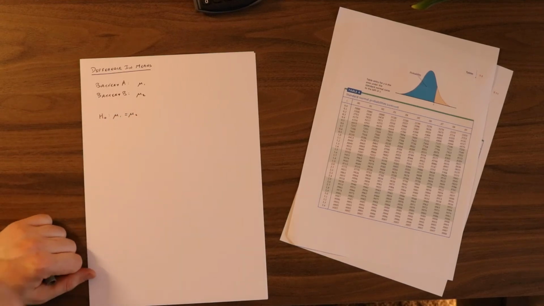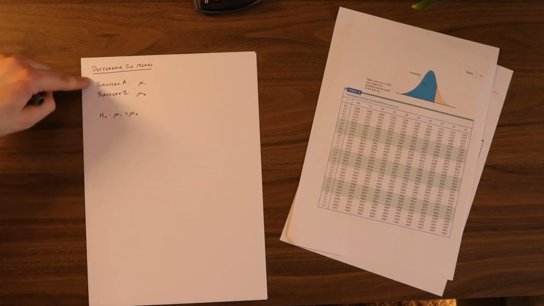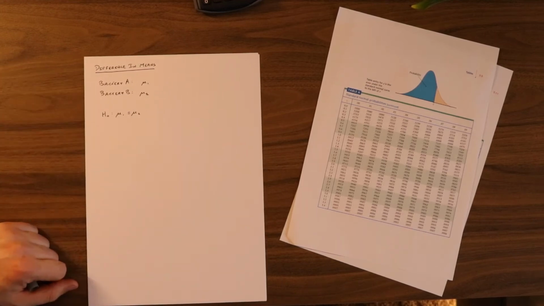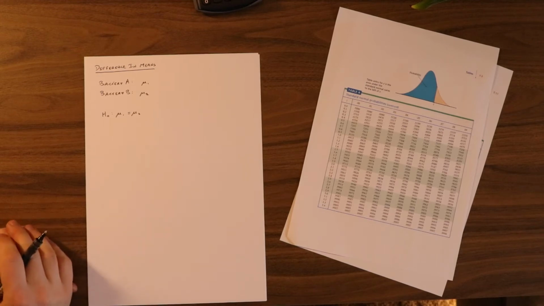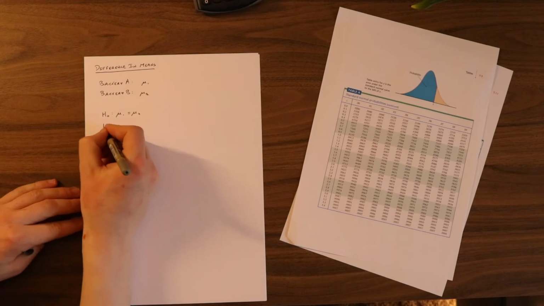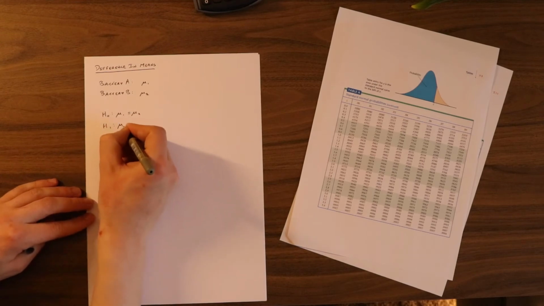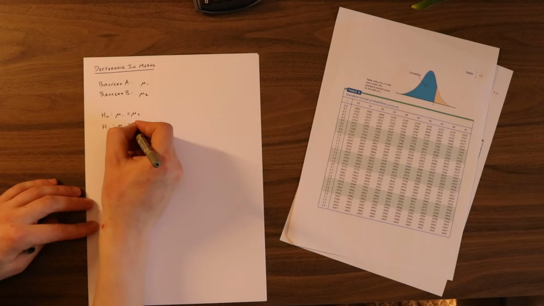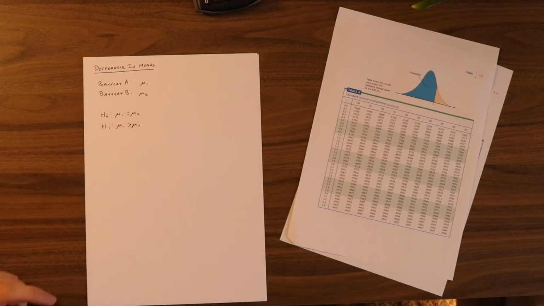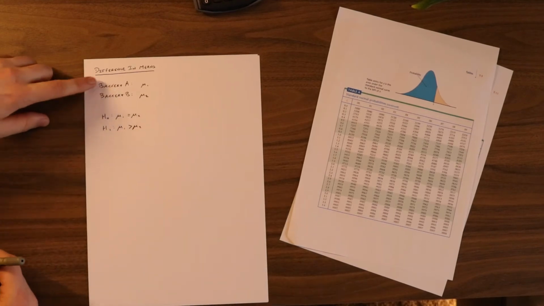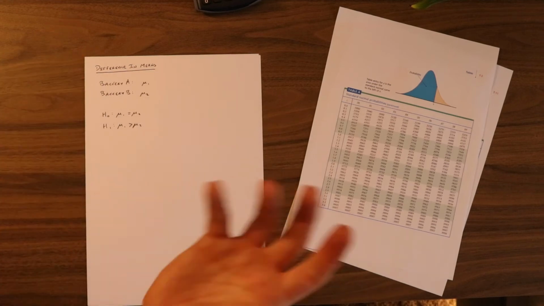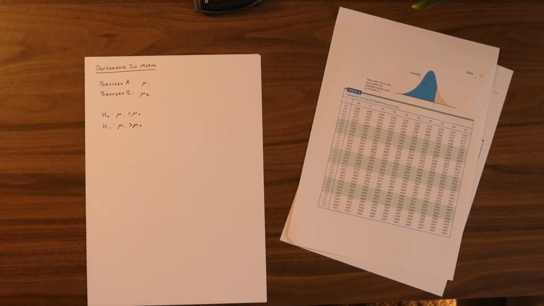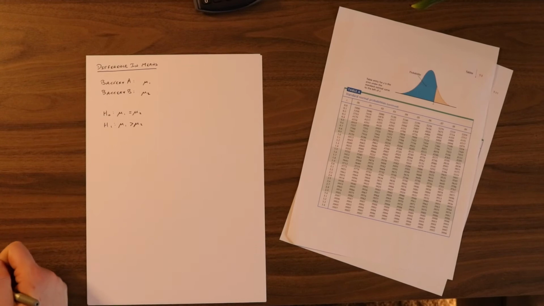But let's suppose, just because I've used each of these two batteries, I think that battery A is slightly better than battery B. In other words, it lasts longer. So that is going to be my alternative hypothesis, that the mean lifetime of battery 1 is actually longer than the mean lifetime of battery 2. So even though on the back of the package they say there shouldn't be any difference between them, same price, everything like that, I think that actually one is slightly better than the other. So that is my alternative hypothesis.